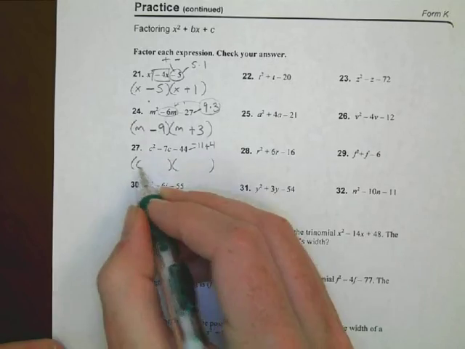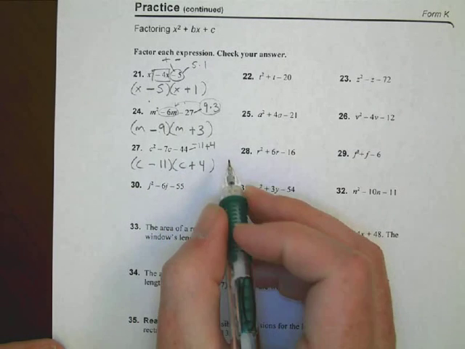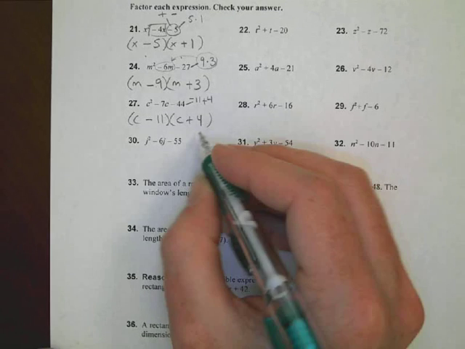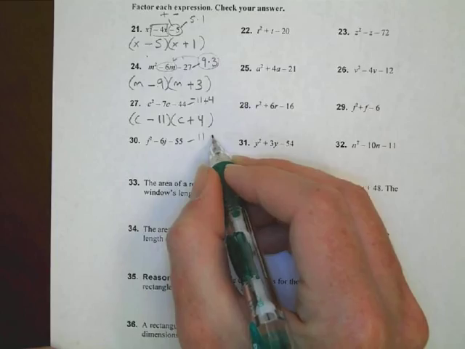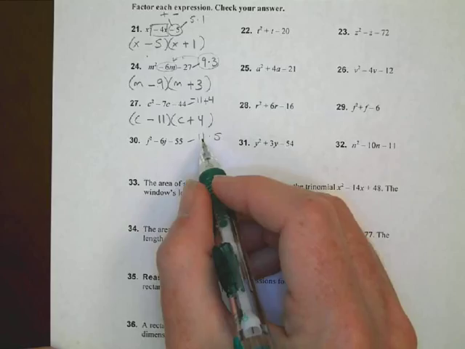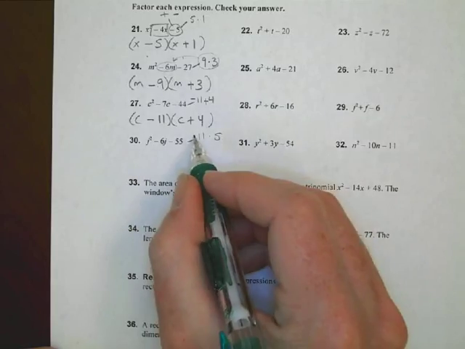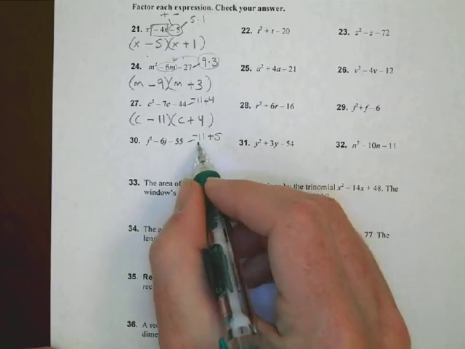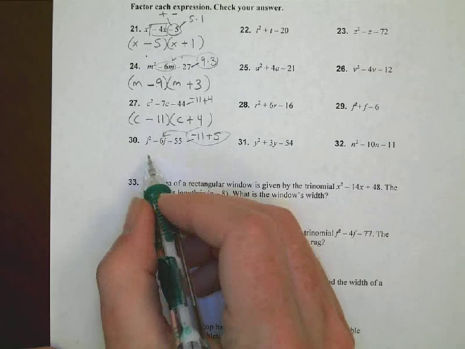I have a C and a minus 11 and a positive 4. So a little bit is just kind of playing with the numbers to see what works. Same here for 55. 55 is 11 times 5, right? 11 times 5 is 55. And then 11 minus 5 gives me 6, but I want a negative 6. So if I make this a negative 11 and that a positive 5, those two combine to give me a negative 6.